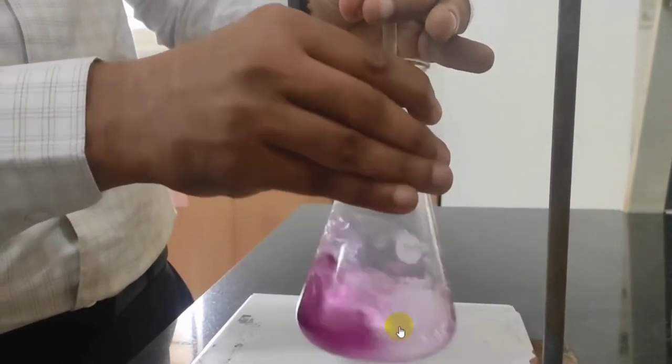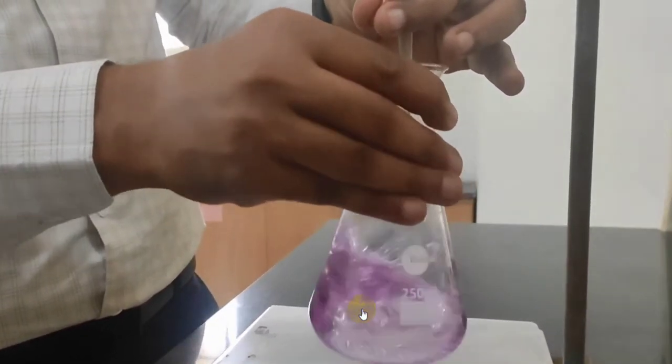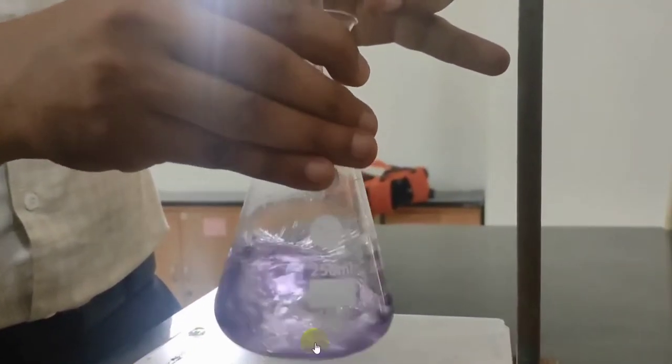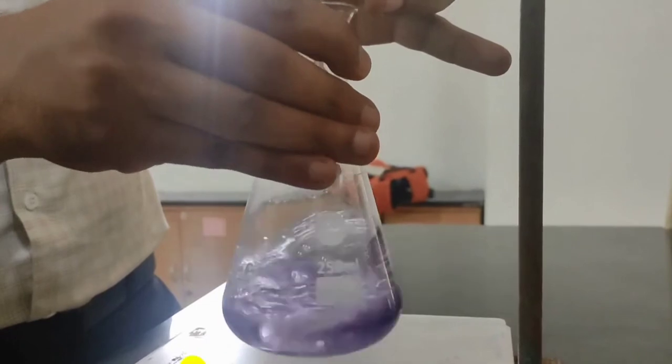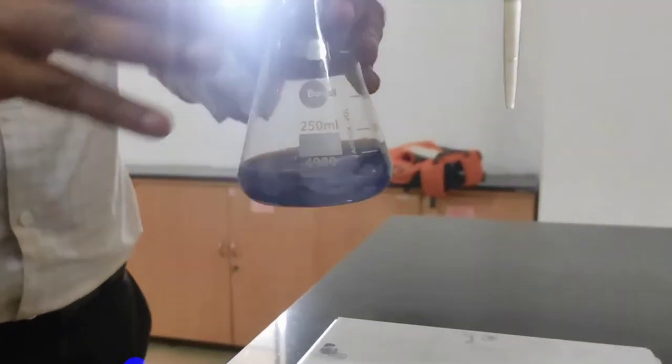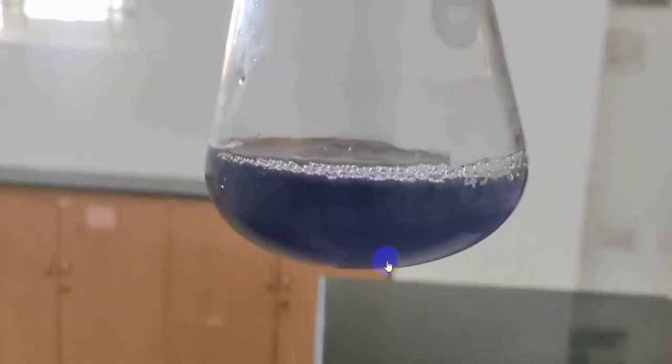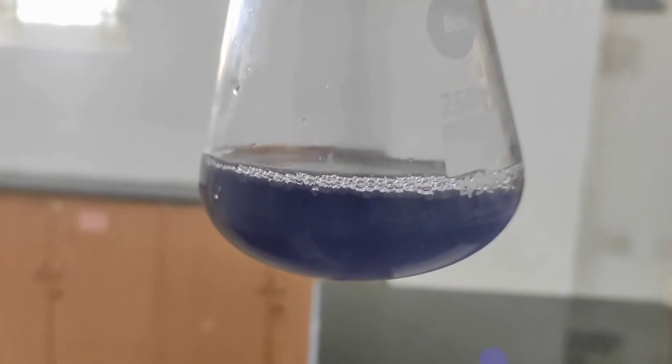Yeah, so this is a violet color. Once you reach violet color, add 2 more drops and you get a blue color. So this is your end point, where the indicator is free and imparts its blue color. Note down the final burette reading.